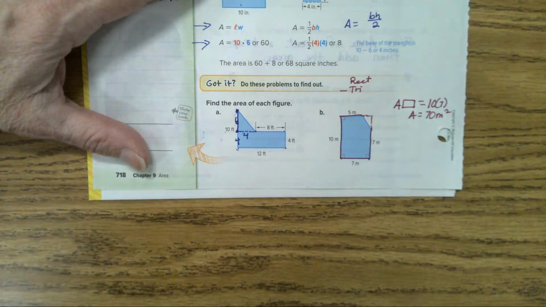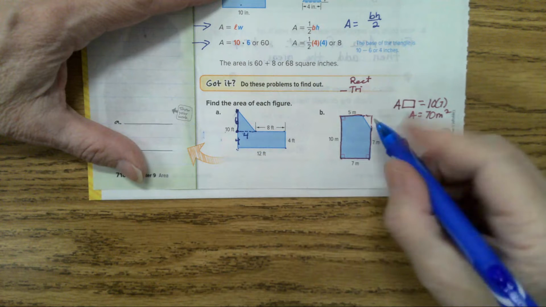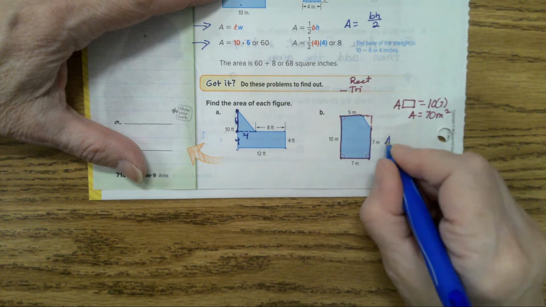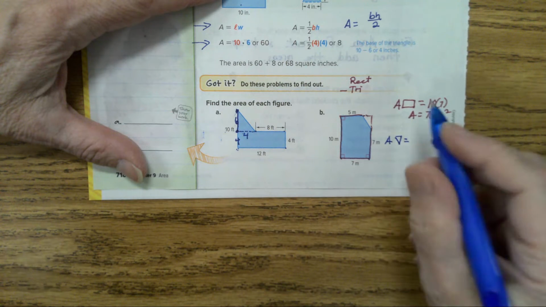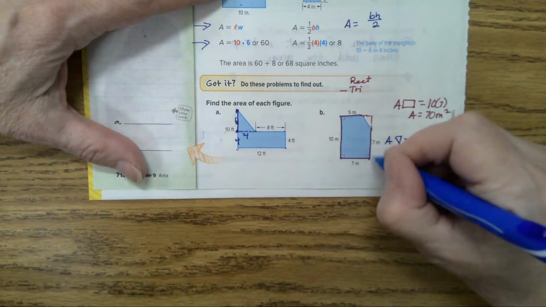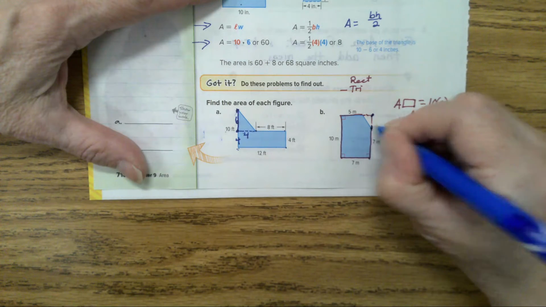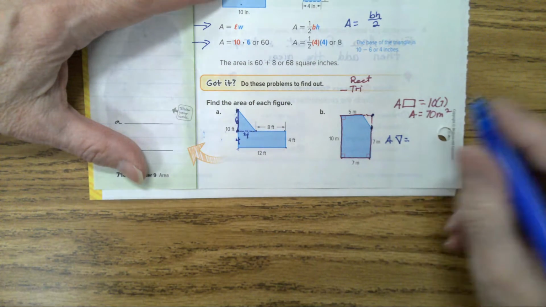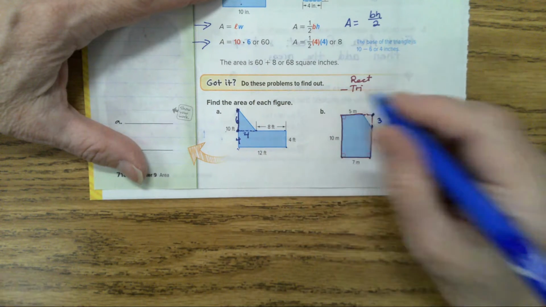Now we have to find the area of the little triangle right here. The area of my triangle is, mystery. If this is 7, how far is it from here to here? 3. 7 plus 3 is 10, right?